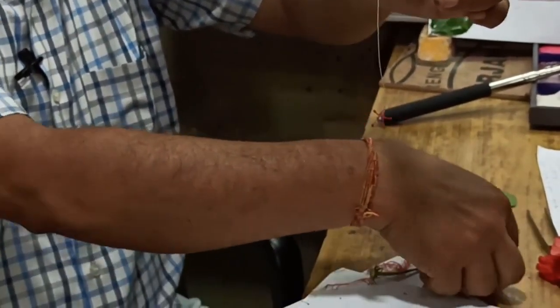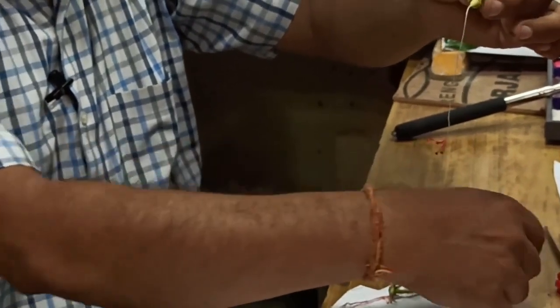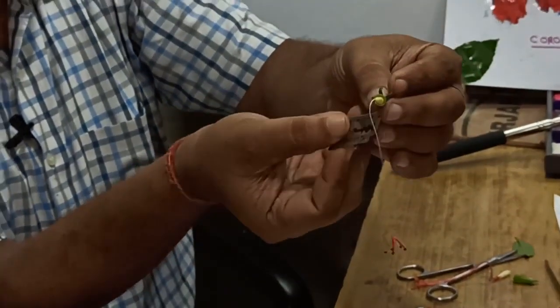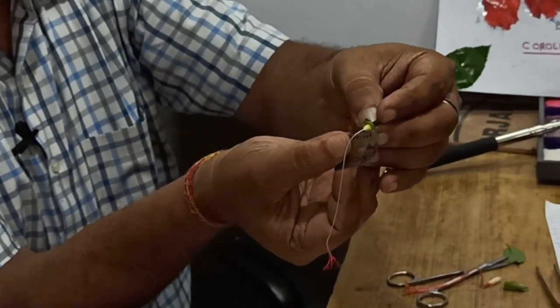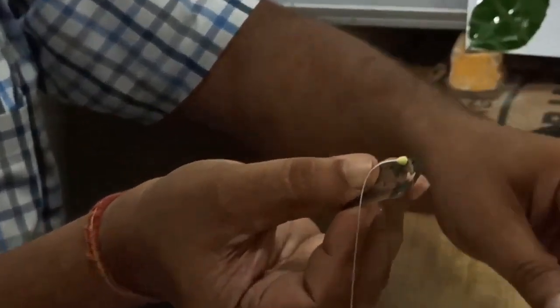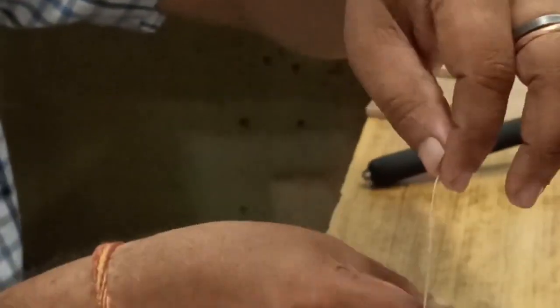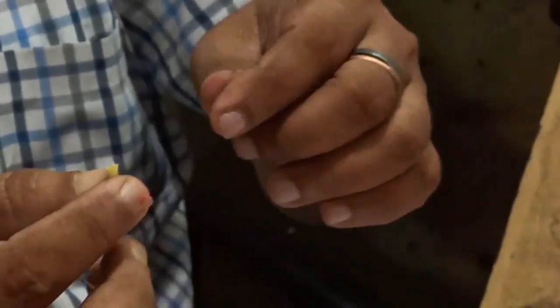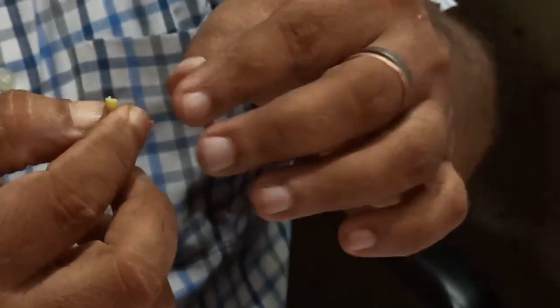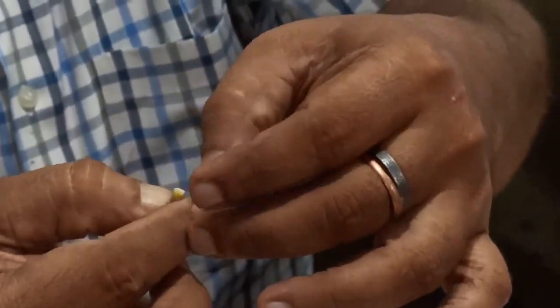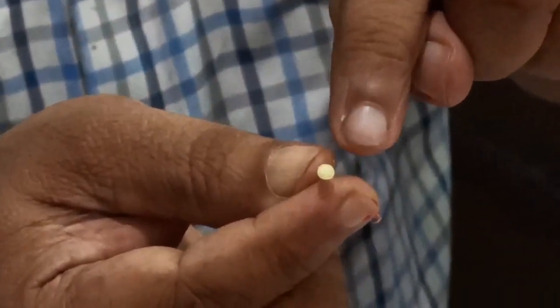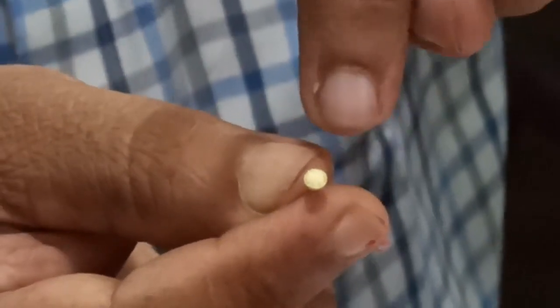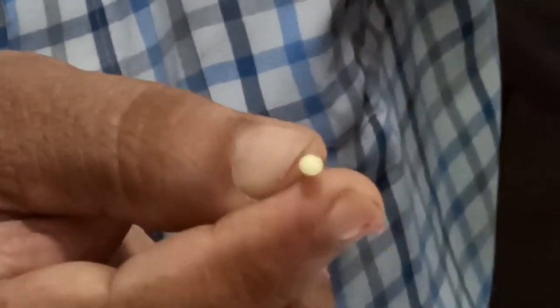Again I will cut this ovule once more, and inside the ovule eggs are there. I have cut it, and with the help of my mobile it is not possible to show you the eggs, but inside the ovary these ovules are there, and ovules get converted into seeds.